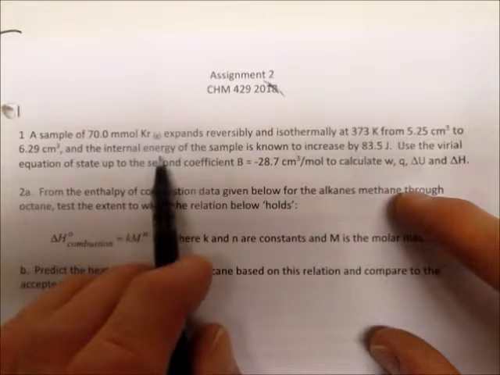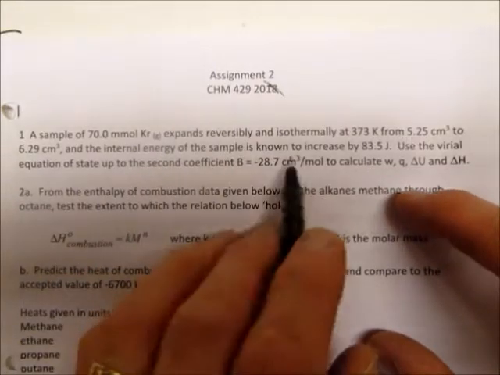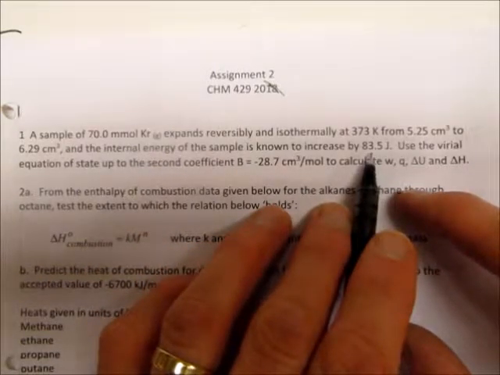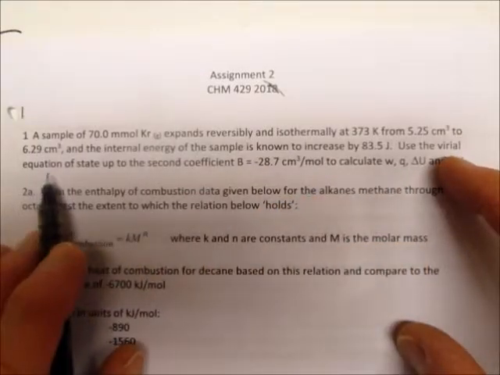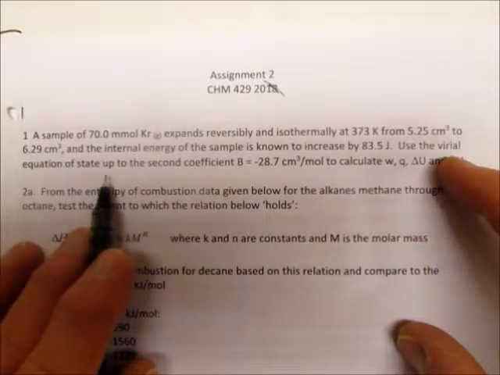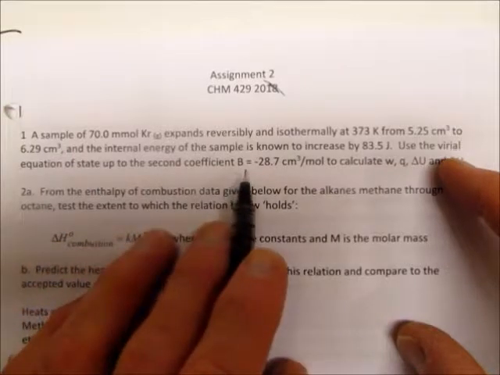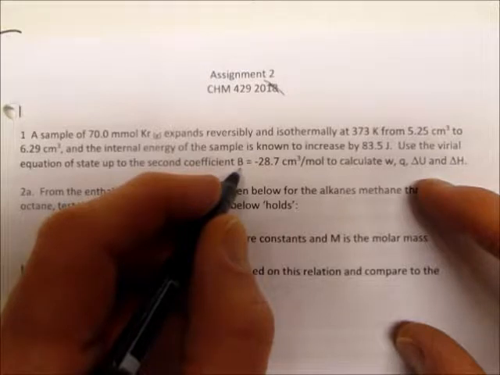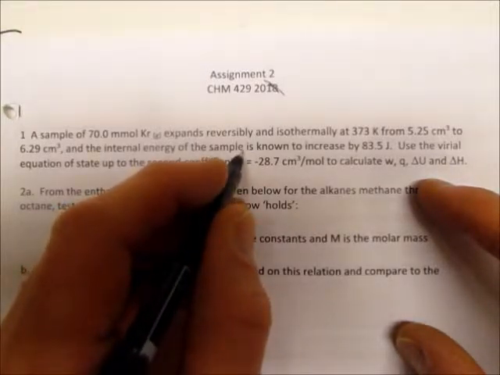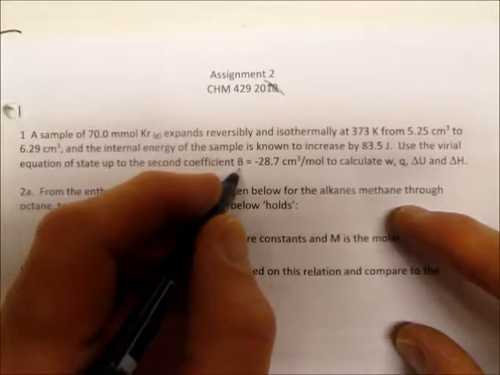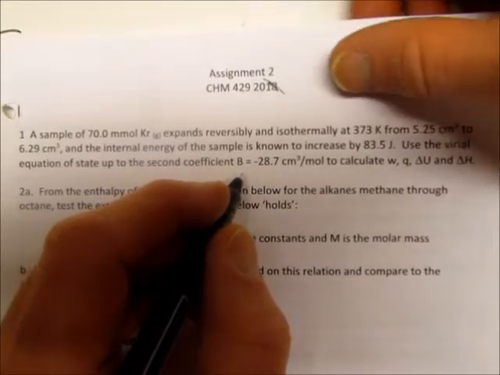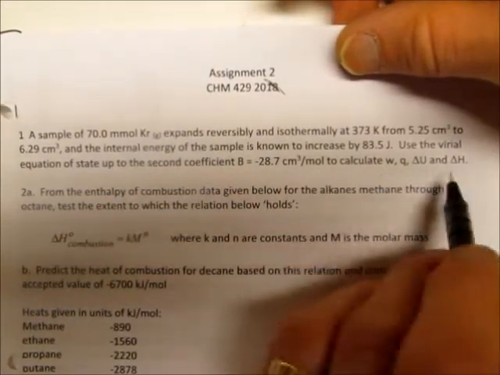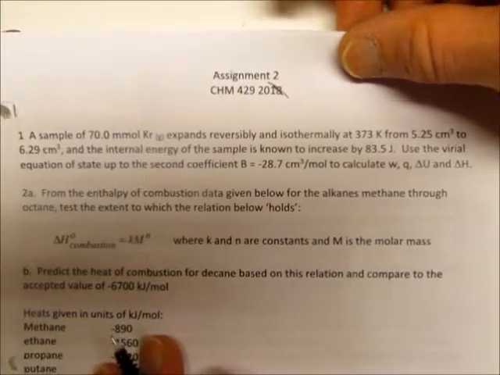It tells us that the internal energy changes by this amount. We're told it's a virial gas, virial equation of state, and we're supposed to use it up to the second coefficient, and it's a B, not a B prime. What that means is this is the one that's expanded out in terms of volume or molar volume. If it had a prime on it, the textbook would indicate that equation was expanded out in a series based on pressures. And we calculate the usual sort of suspects.